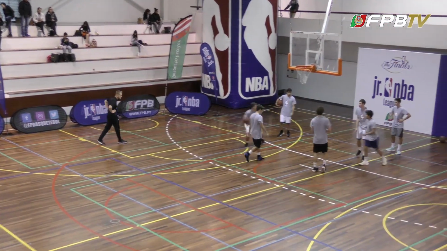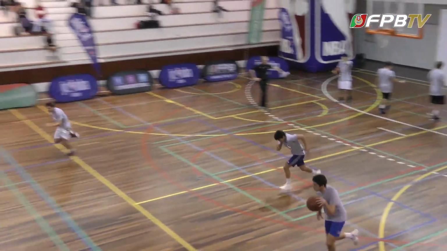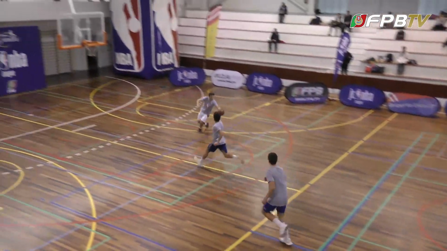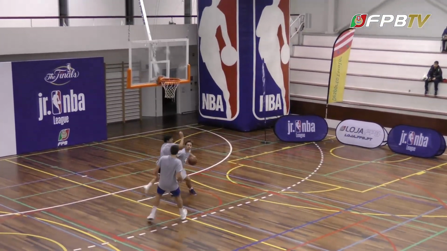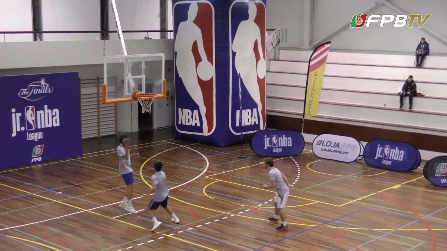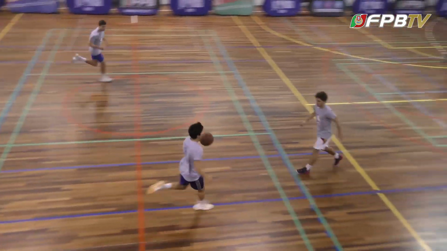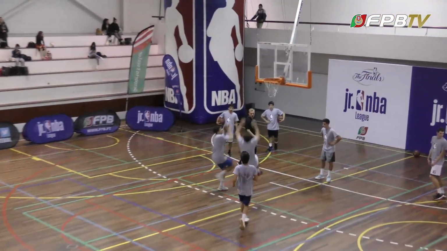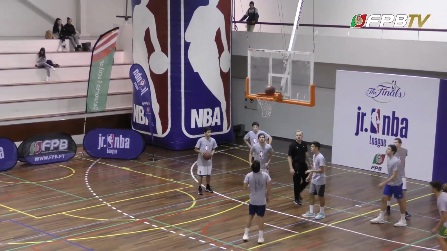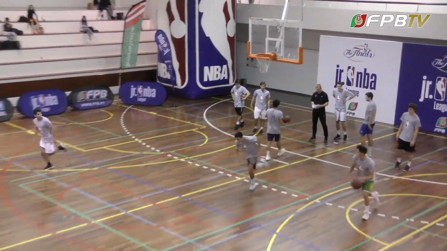Nice pass. He did a great job there of getting his defender to commit. I think that's the main teaching point when you're looking at 2v1. Keep going until you get your defender to commit, otherwise you obviously have your layup. One more.